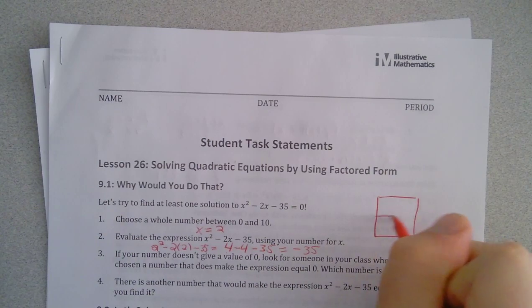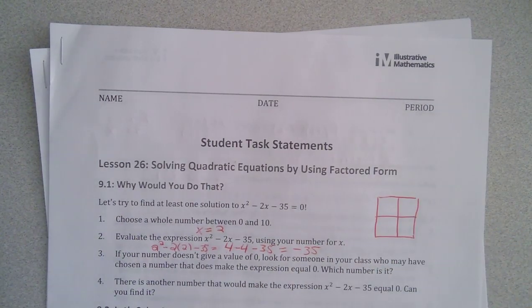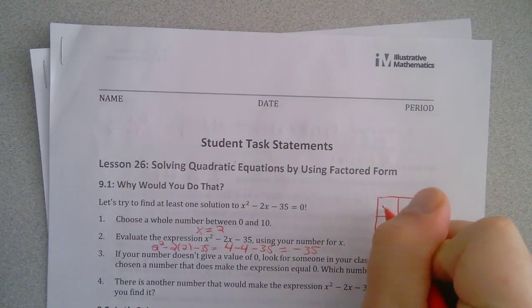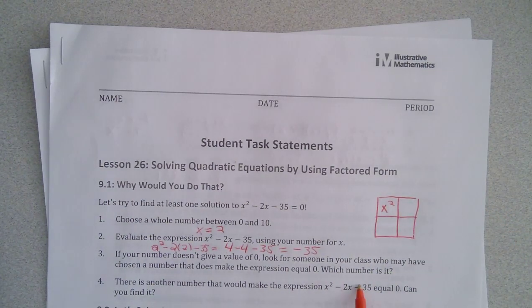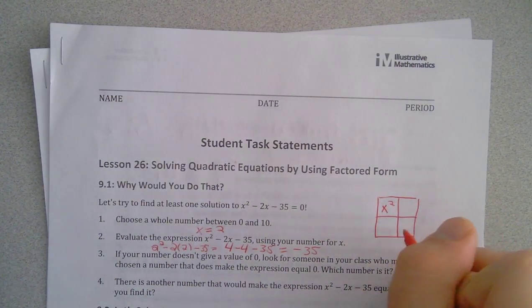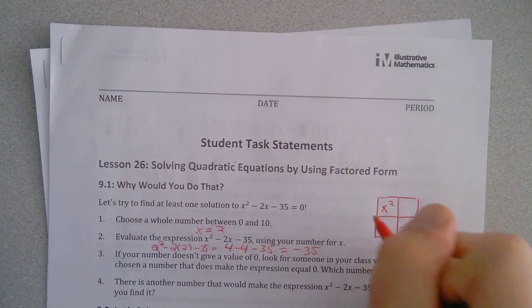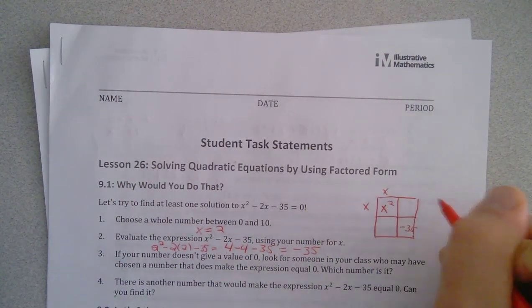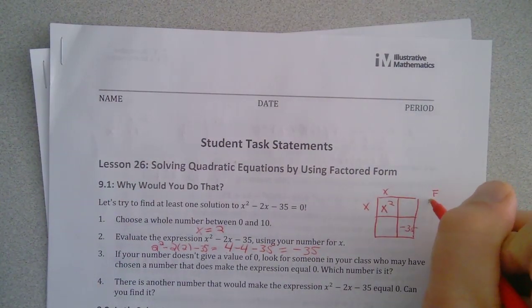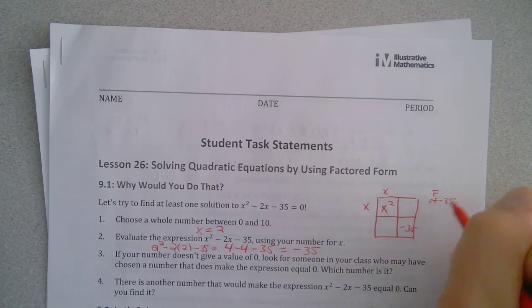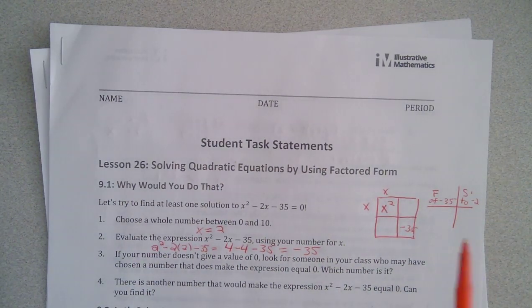I know that the standard form goes inside the rectangle model. So x squared would go here. And then my number, negative 35, goes in the lower right. And I'm looking for factors of negative 35 that are going to add together to be negative 2. So I'm just going to write factors of negative 35, and I want them to sum to negative 2.